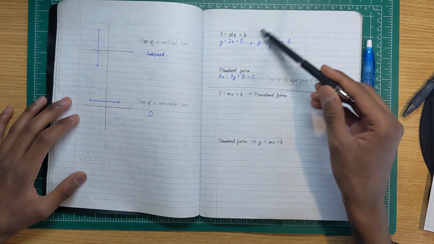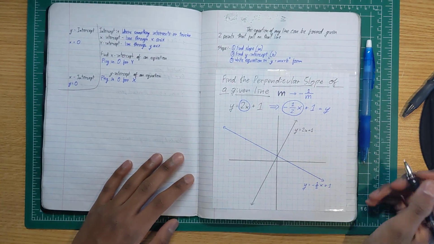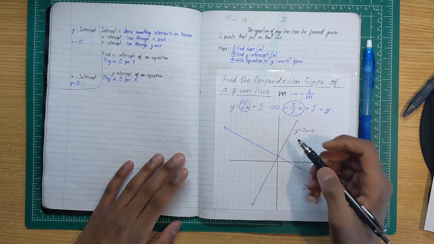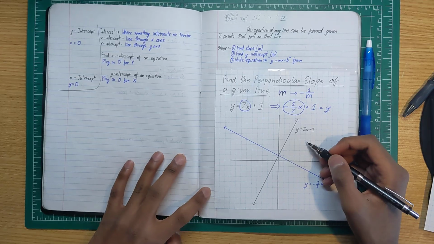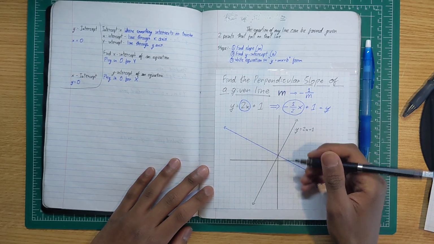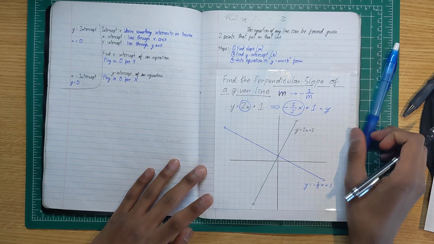This is a standard form, okay. Y-intercept. If you have a line and want to find another line that's perpendicular to it, you need to take the negative reciprocal. It's flipping it and putting a negative sign.